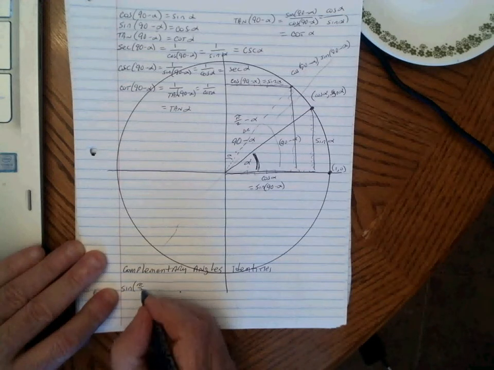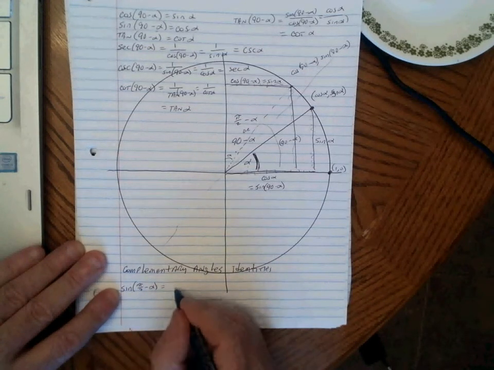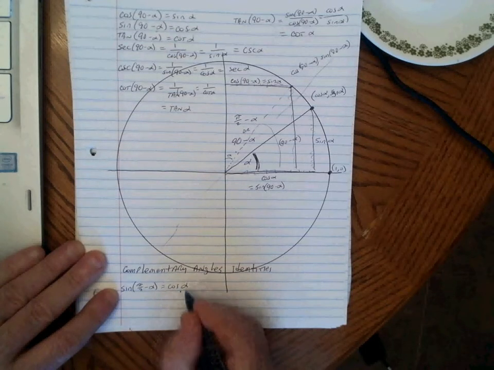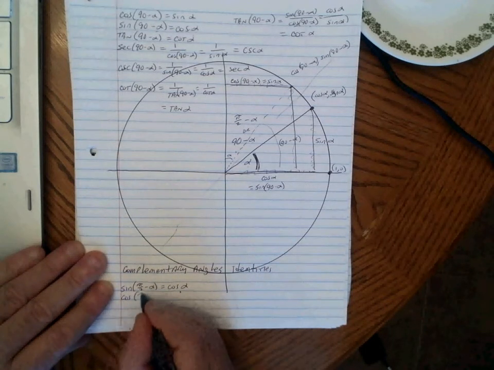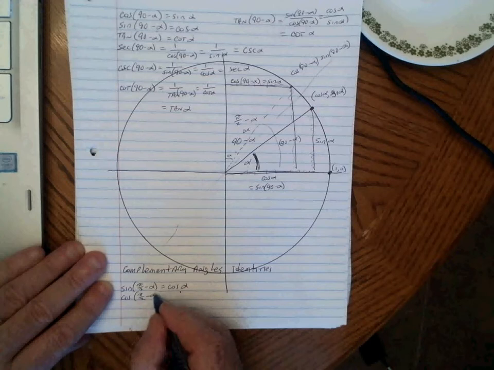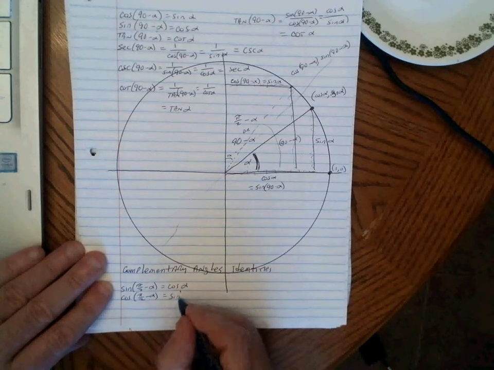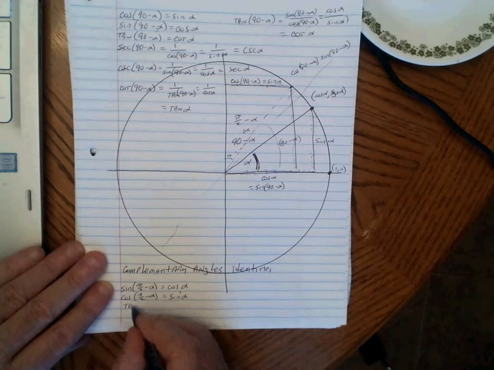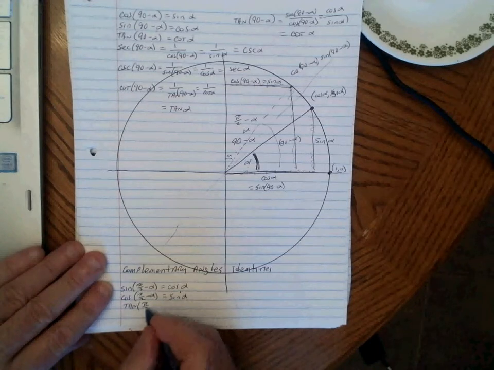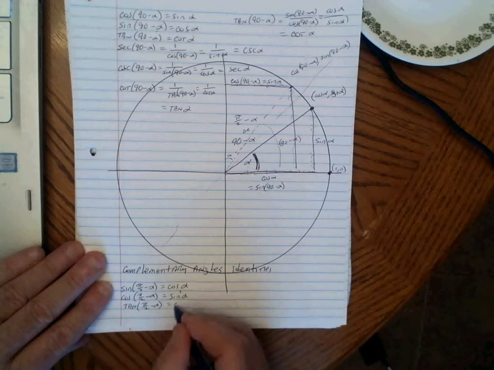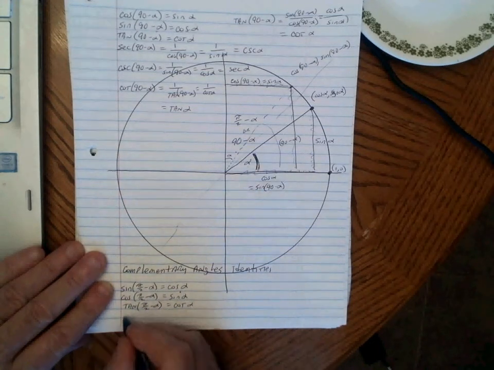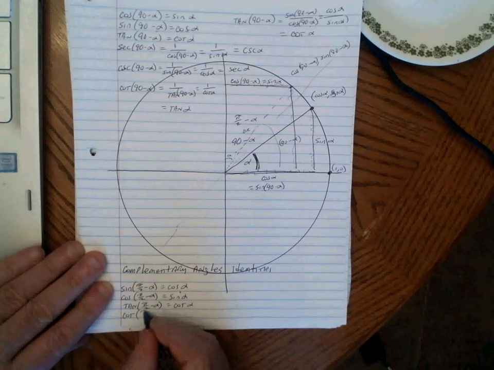Sine, I'm going to put them in radians now, pi over 2 minus alpha is the same as cosine alpha. Cosine pi over 2 minus alpha is the same as sine alpha. Tangent pi over 2 minus alpha is cotangent alpha. Go ahead and do cotangent.